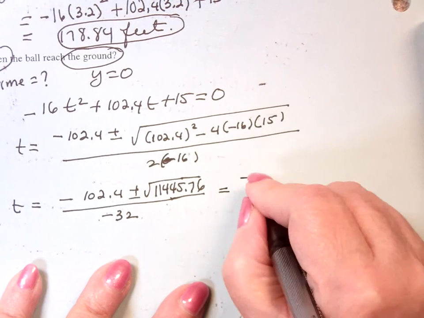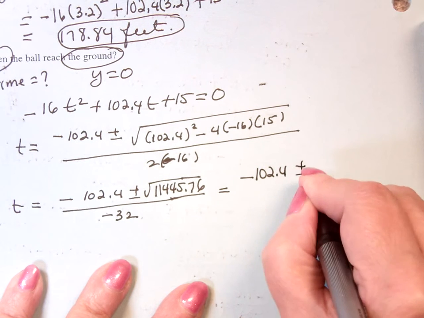Which is minus 102.4 plus or minus the square root of that.